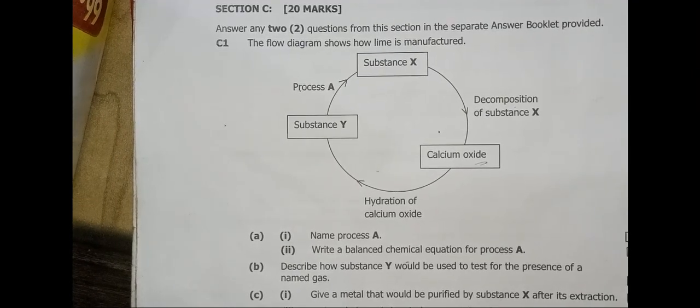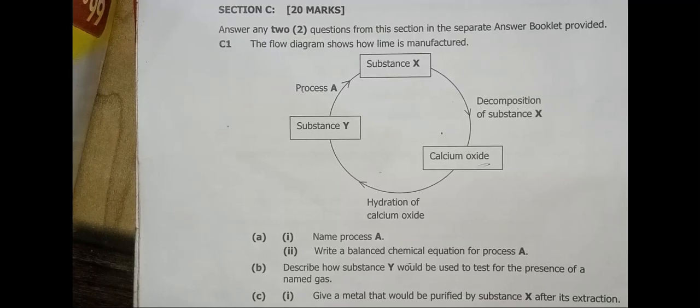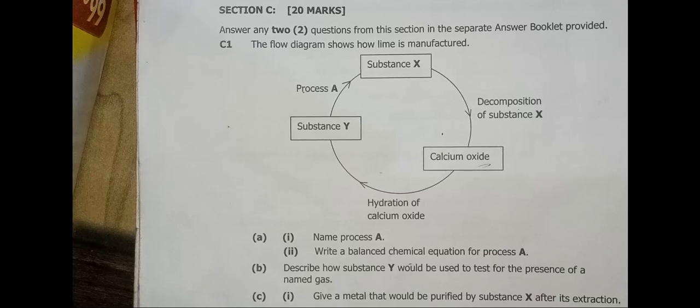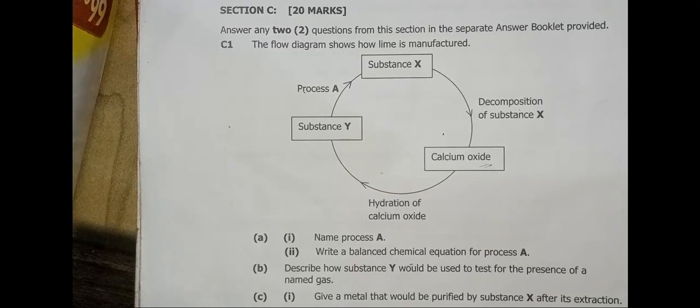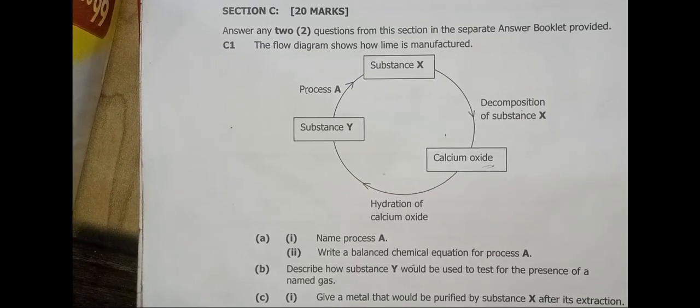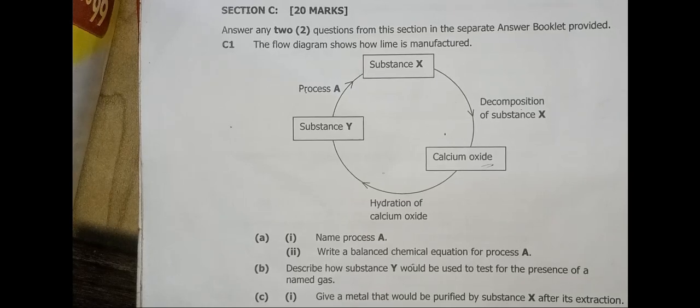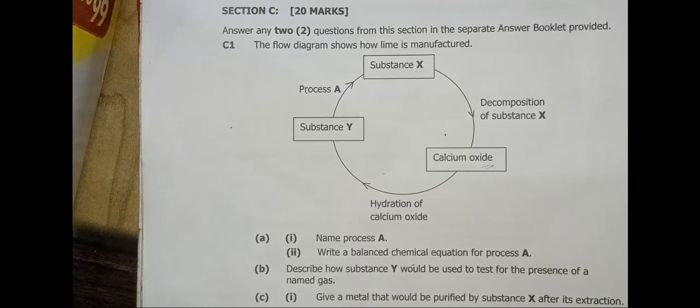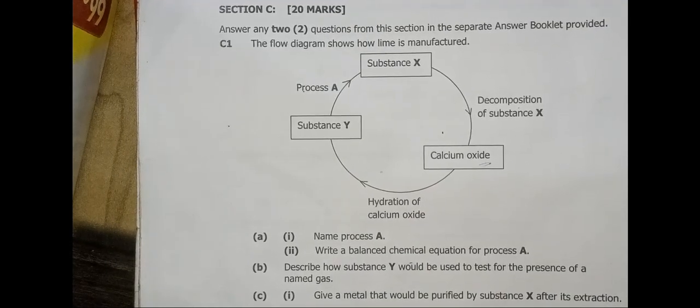Let's answer that question from the 2023 internal examination, section C, question 1. We discuss it. The question reads: the flow diagram shows how lime is manufactured.